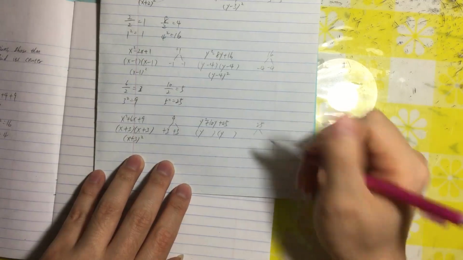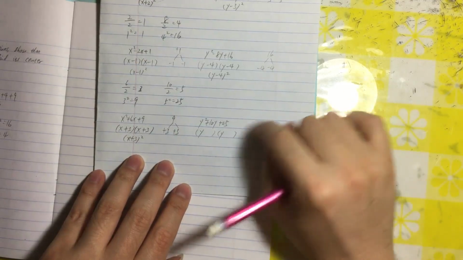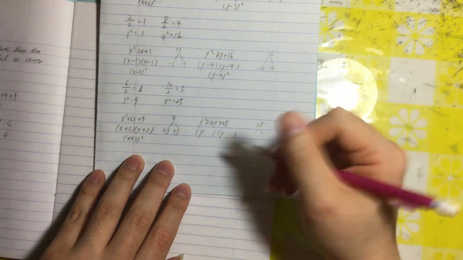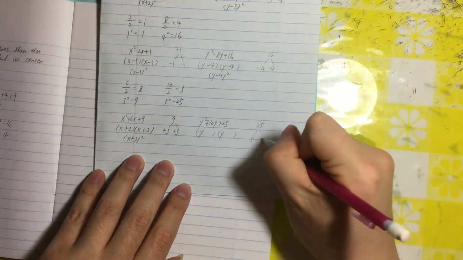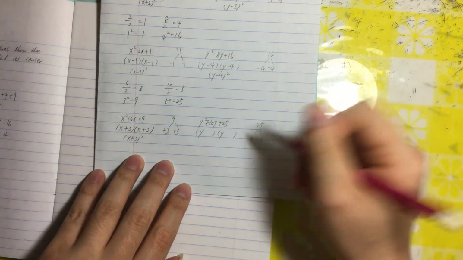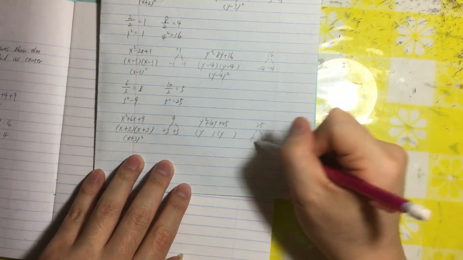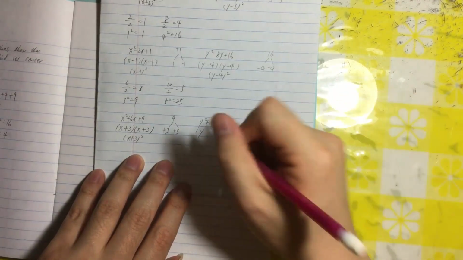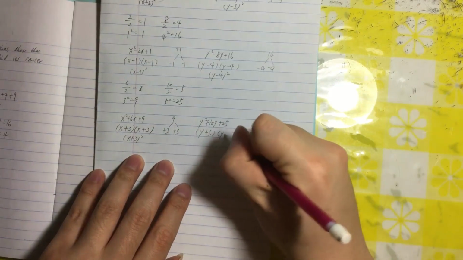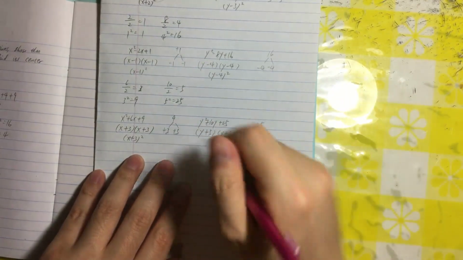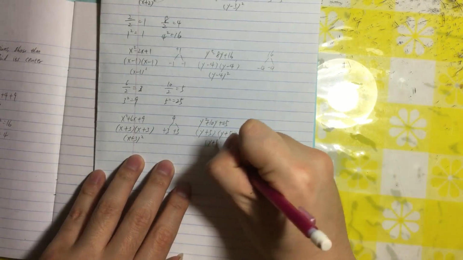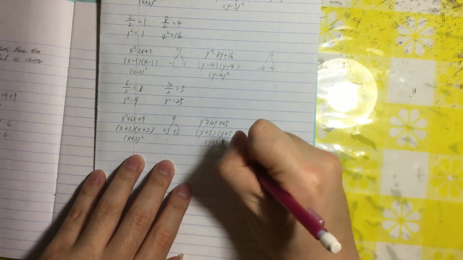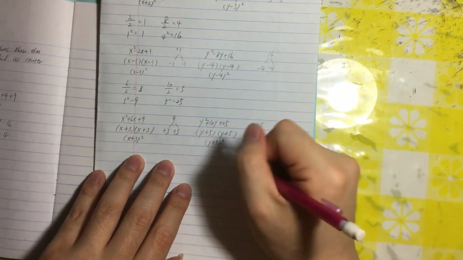I'm trying to find two numbers that multiply to be 25 and add to be 10, which is 5 times 5. We know that 5 times 5 is 25, and 5 plus 5 is 10. They are both positive, so these two numbers work. I get y plus 5 times y plus 5. This can be rewritten as y plus 5 squared.